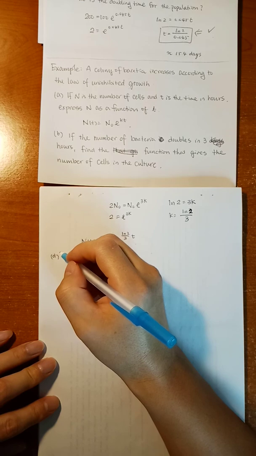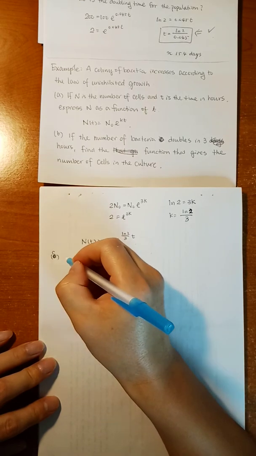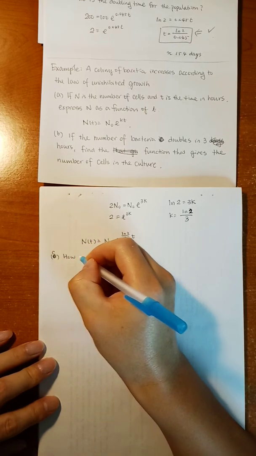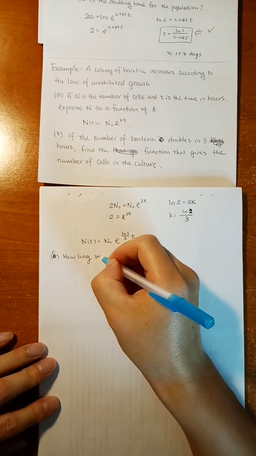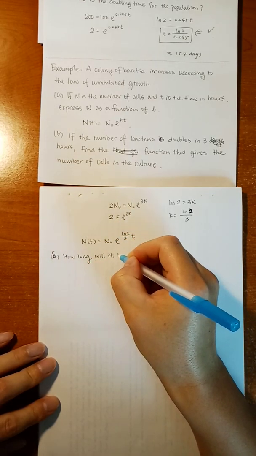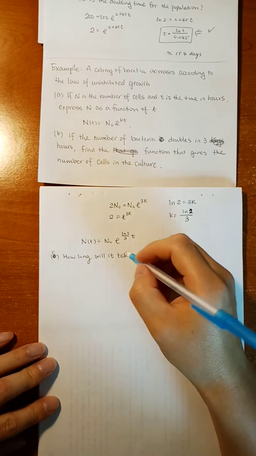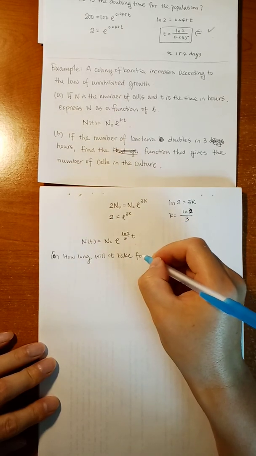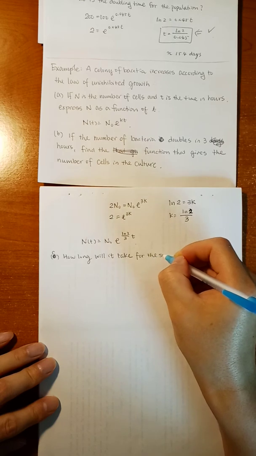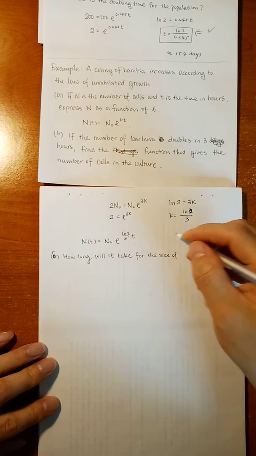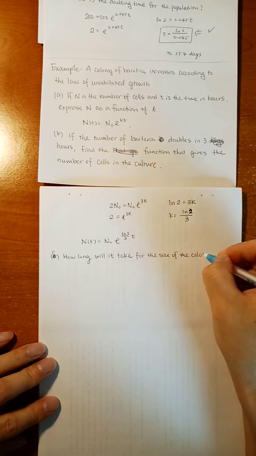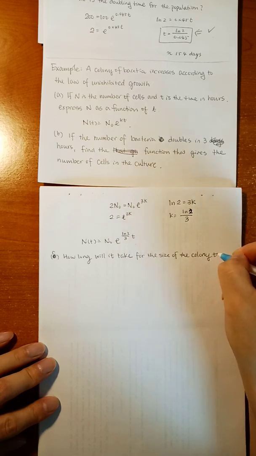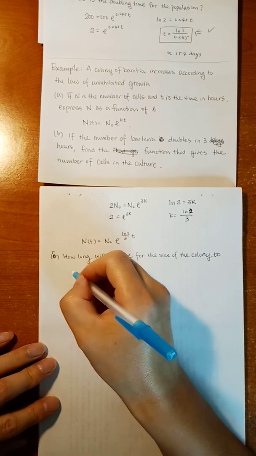C. How long will it take for the size of the colony to triple?